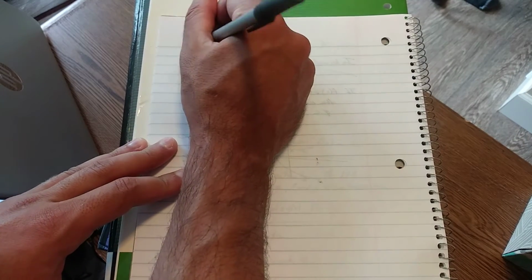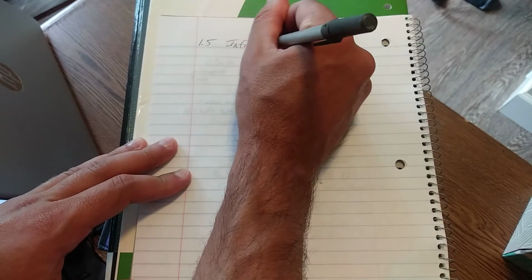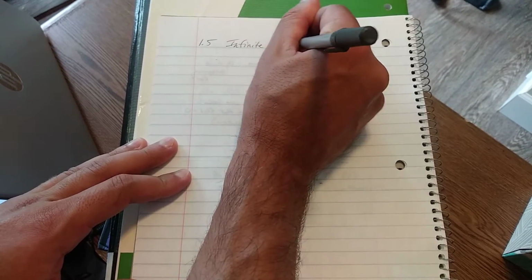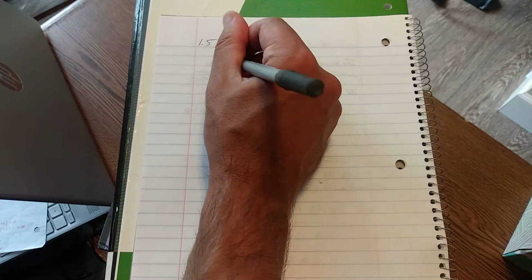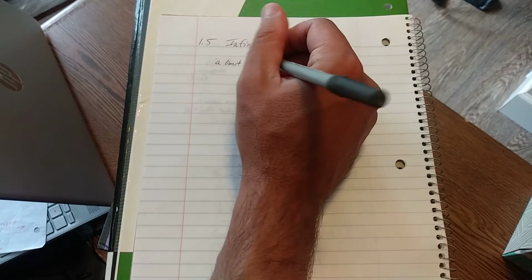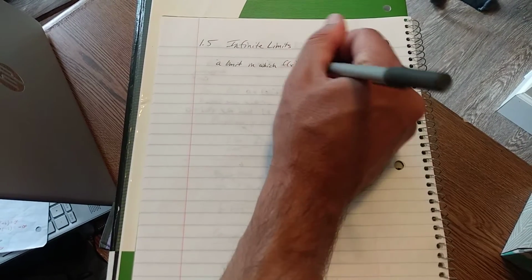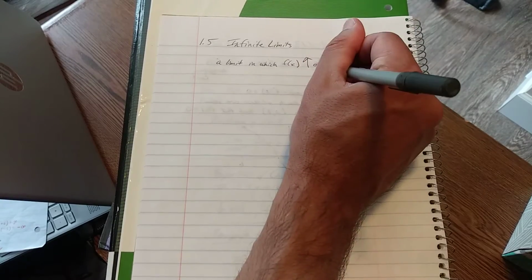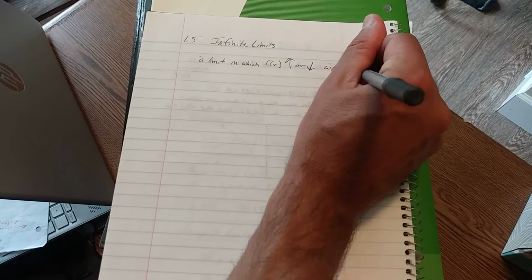Oh well. Alright, we're going to talk about section 1.5, the last section of chapter 1. This is going to be infinite limits. Okay, an infinite limit is a limit in which f of x increases or decreases without bound.